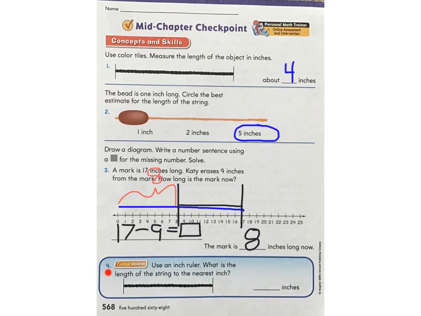And if you used an inch ruler to measure number 4, you would have seen that it was about 3 inches. 3 inches was the nearest mark.